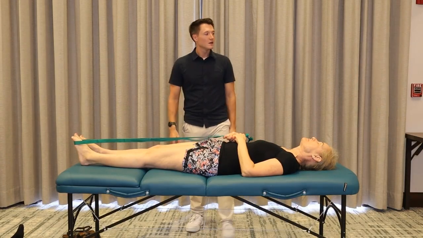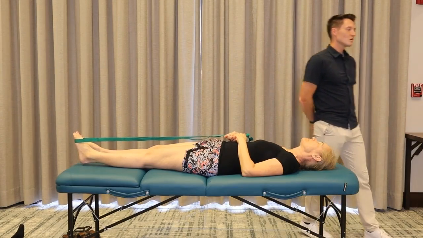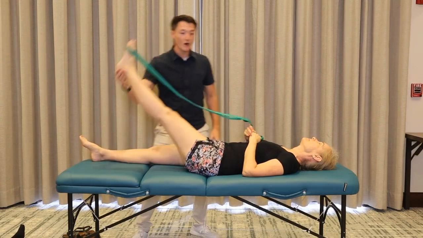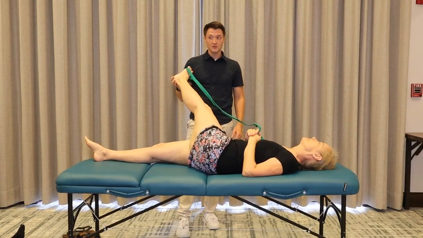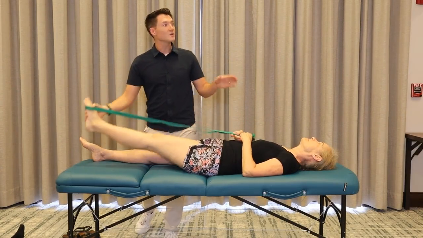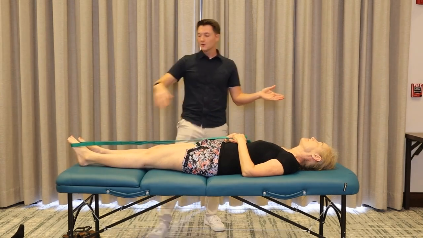With this exercise, is it more important to bring it up further, or is it more important to bring it out? When you're straight in line with your body, you will have more range of motion. When you come across your body, you will have less range of motion because that nerve is only so long. So I don't really care how far you do it as long as you're feeling the nerve pull.